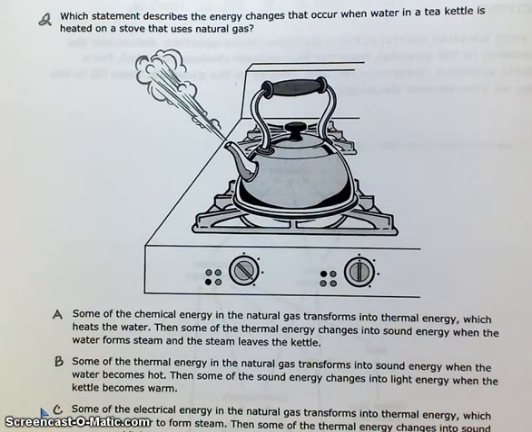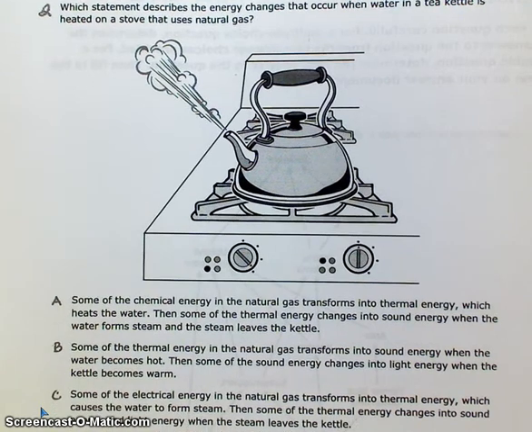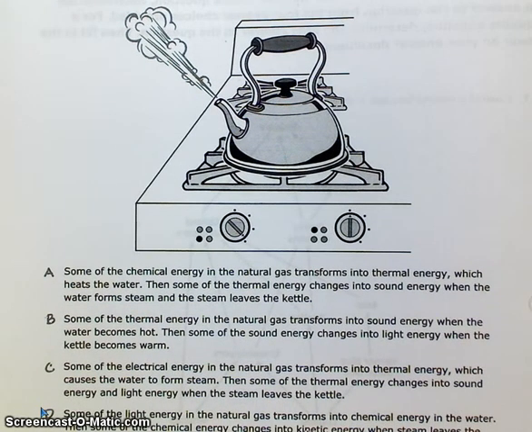Number 2, which statement describes the energy changes that occur when water in a tea kettle is heated on a stove that uses natural gas? A, some of the chemical energy in the natural gas transforms into thermal energy, which heats the water. Then some of the thermal energy changes into sound energy when the water forms steam and the steam leaves the kettle. B, some of the thermal energy in the natural gas transforms into sound energy when the water becomes hot. Then some of the sound energy changes into light energy when the kettle becomes warm.